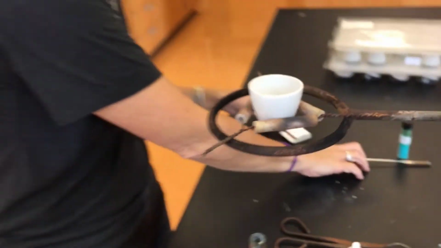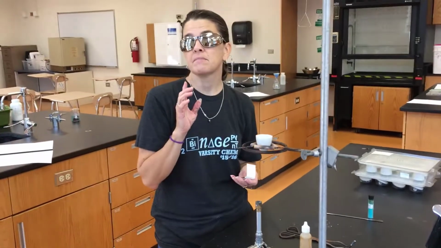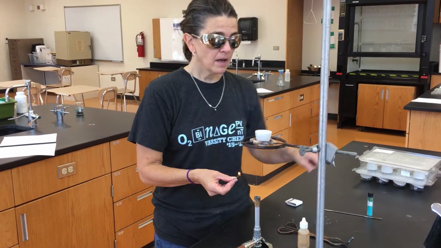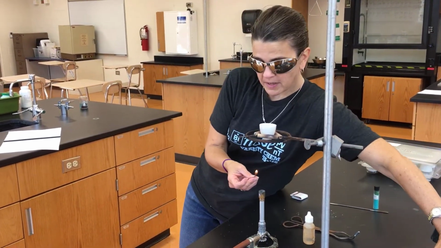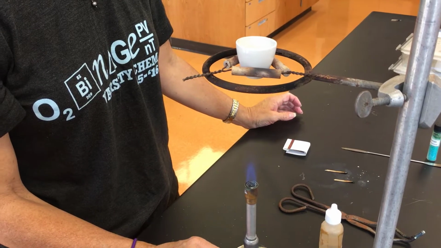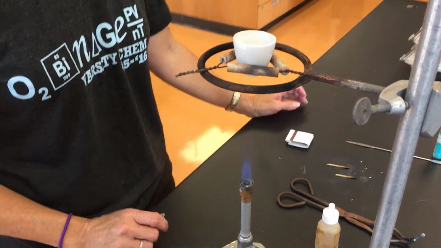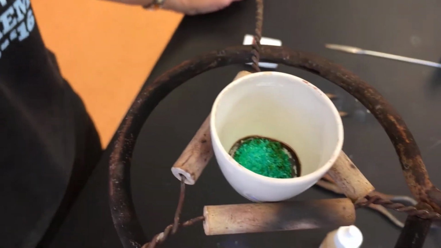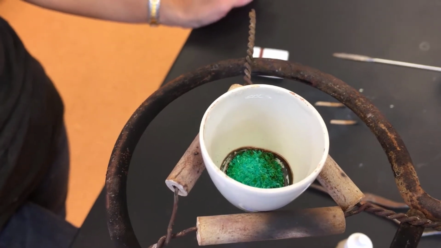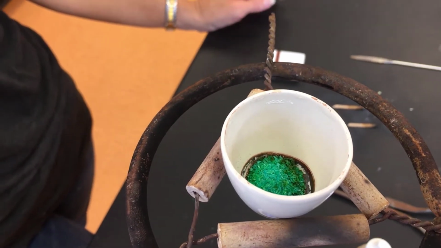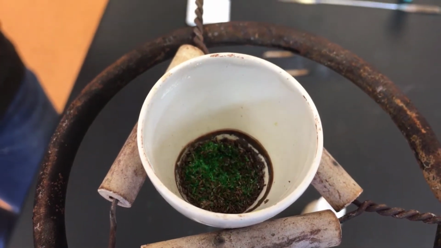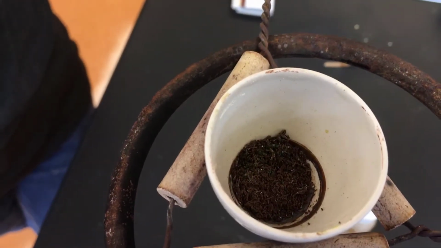And now to drive the water off, we need to heat it, but we need to heat it gently enough that we don't drive off anything that isn't water. It is possible to separate this compound and drive off chlorine if we are too aggressive. As we drive the water off, you should be able to note a change in the color of the substance that tells you it's working correctly. Okay, you can see the change in color occurring.